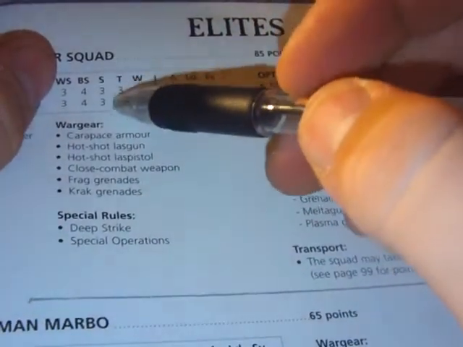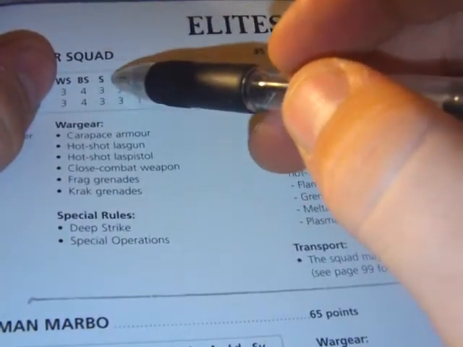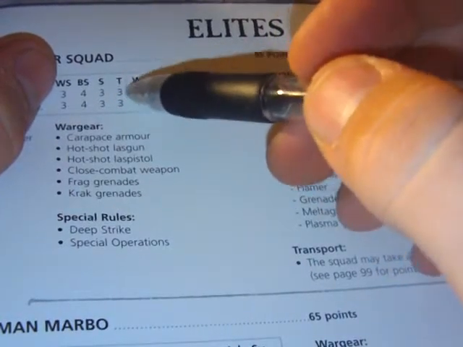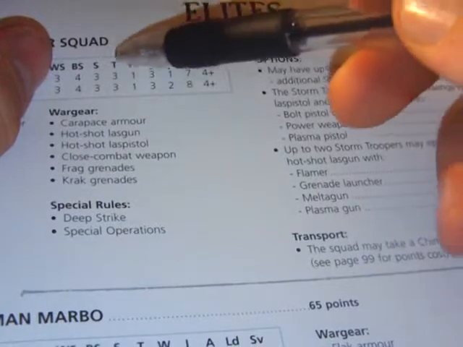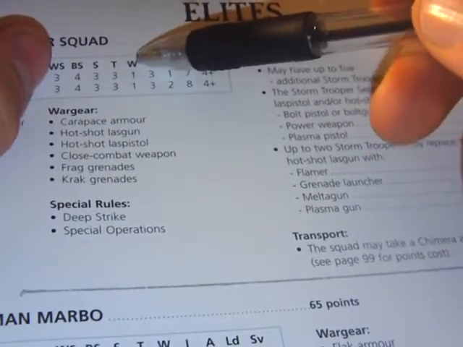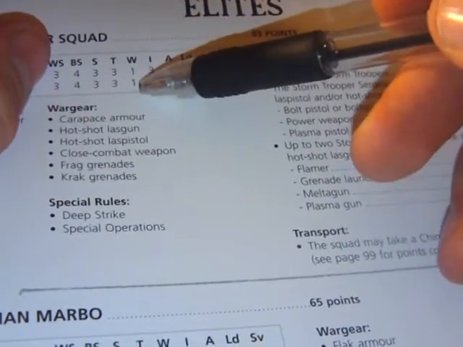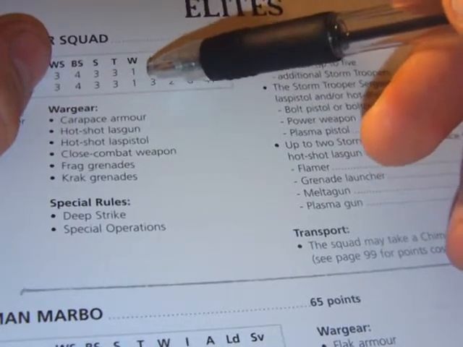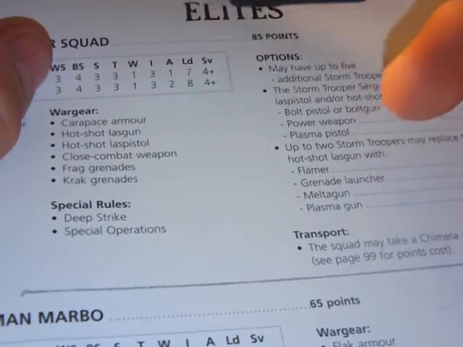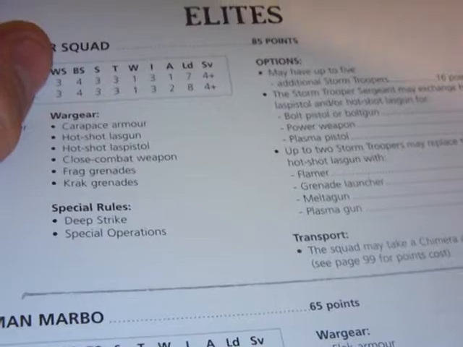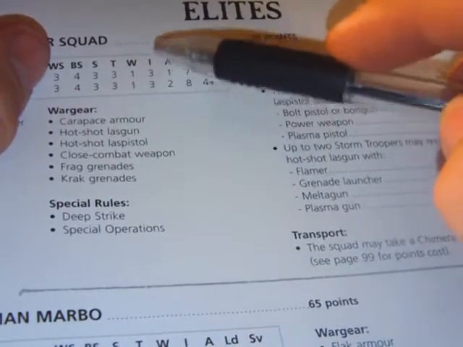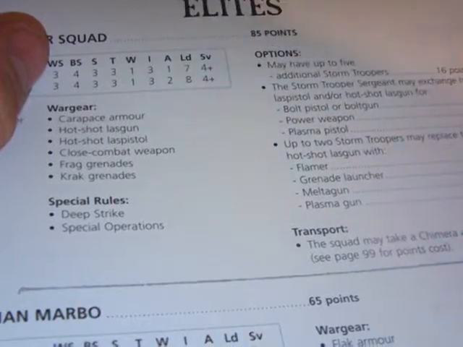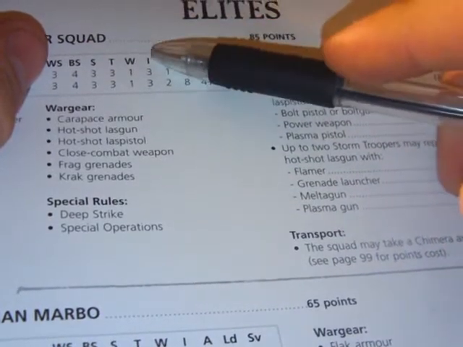Strength is S. That's their physical strength in close combat. Toughness is what T stands for. That's basically how well they can take a hit. W is for wounds. That's how many attacks they can take, how many failed hits they can take. Most units are 1. Some characters and leaders are usually 2 or 3.